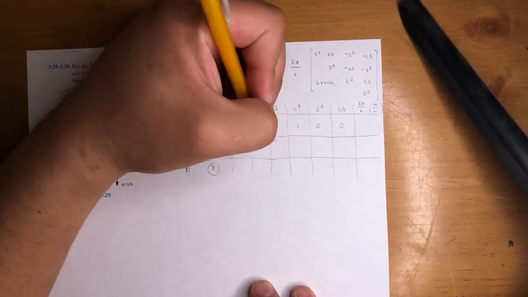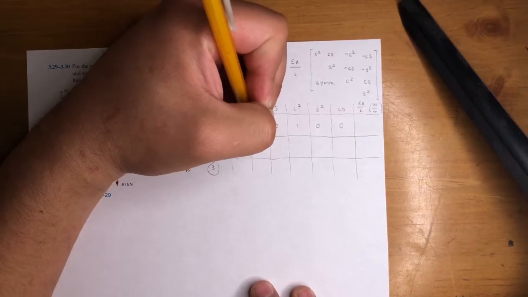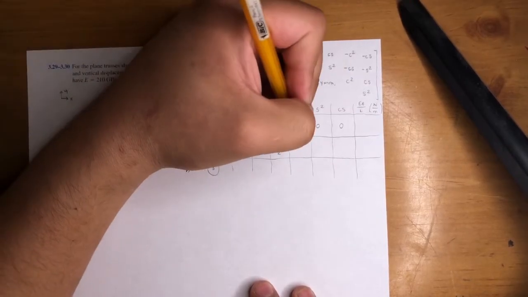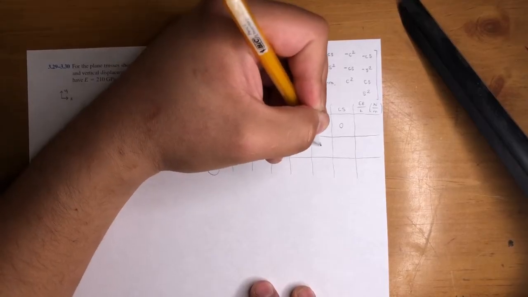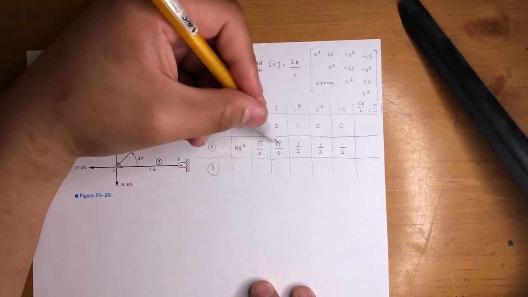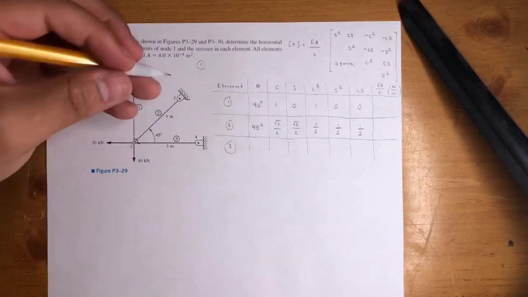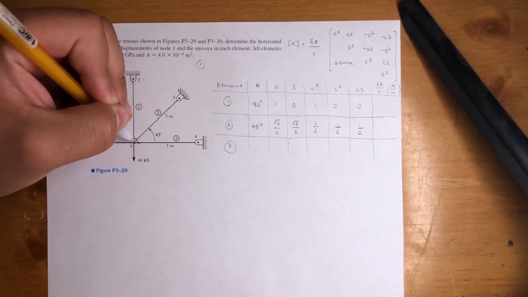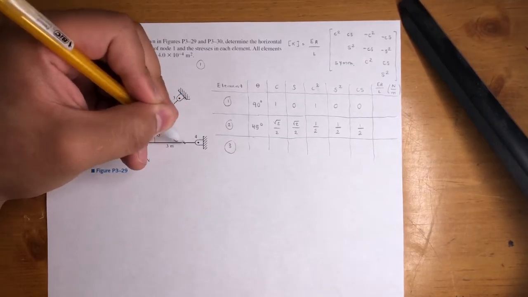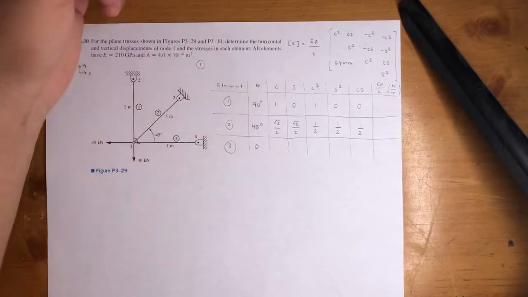If you do that, your cosine is radical 2 over 2. Same with sine, right? Cosine squared is 1/2. Sine squared is 1/2. Multiply both of them, you get 1/2. And finally, element 3, that's angle 0. Again, I like to take it from here. If you would have done it here, it would have been 180. But continue, 0 degrees.